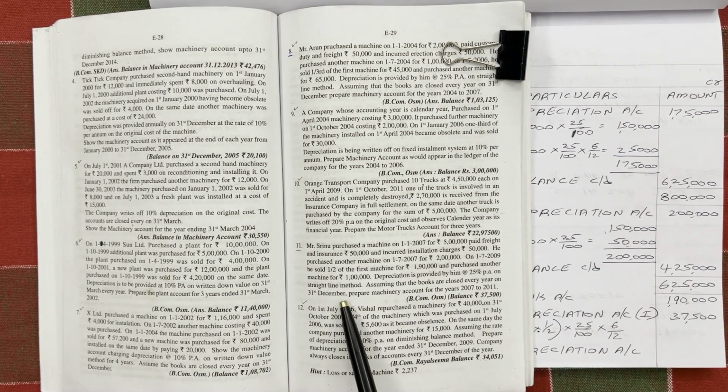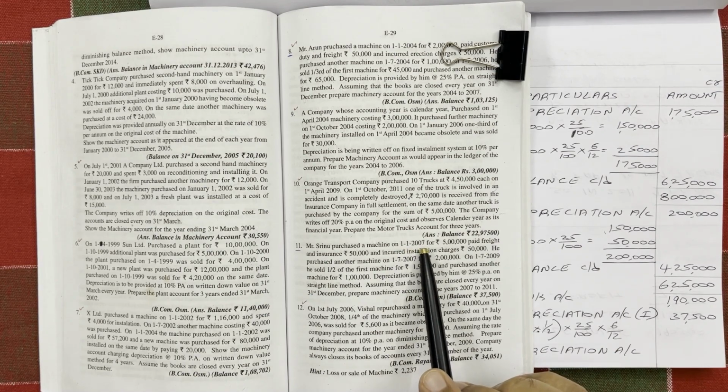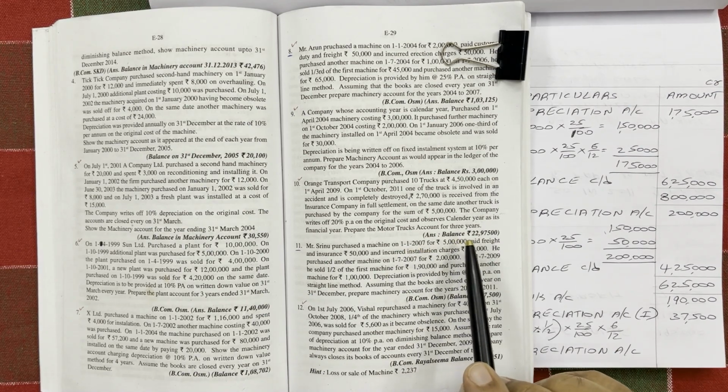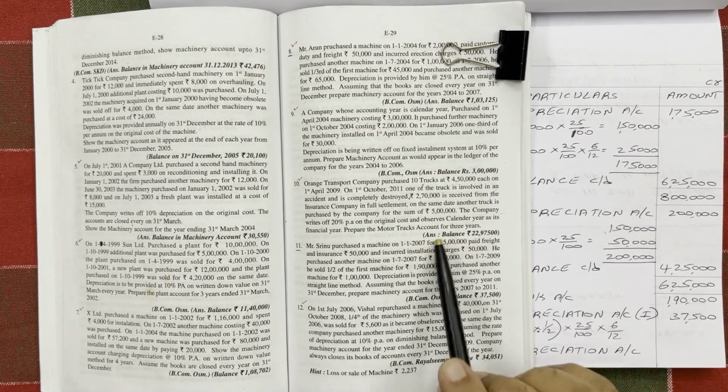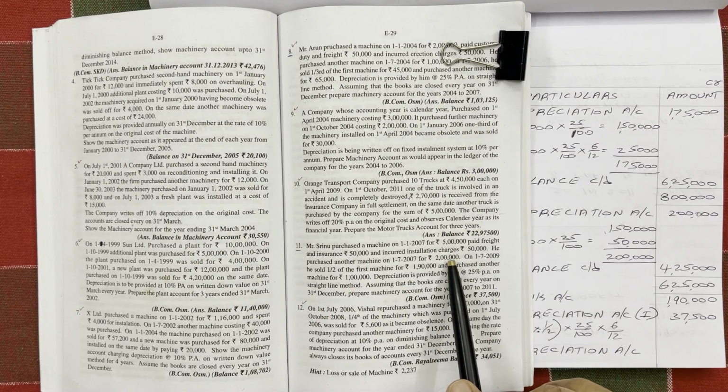So December is the year's last date, which means the starting date is 1st January. So the first year starts on 1st January 2007 and ends on 31st December 2007. In this first year, they purchased two assets. The first asset was purchased for 5 lakh rupees and the second asset for 2 lakh rupees. These two purchase details we have to mention in the first year.